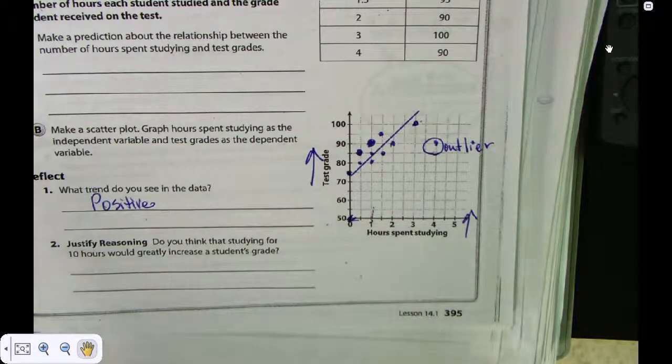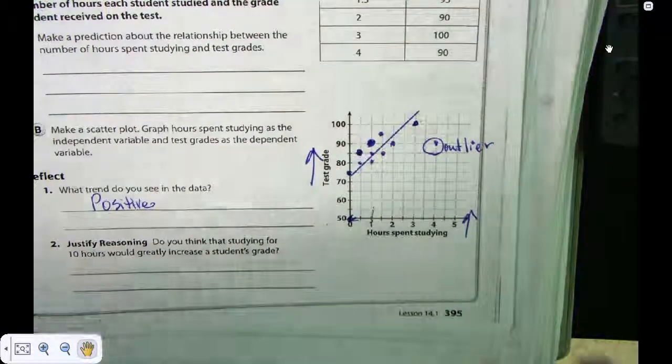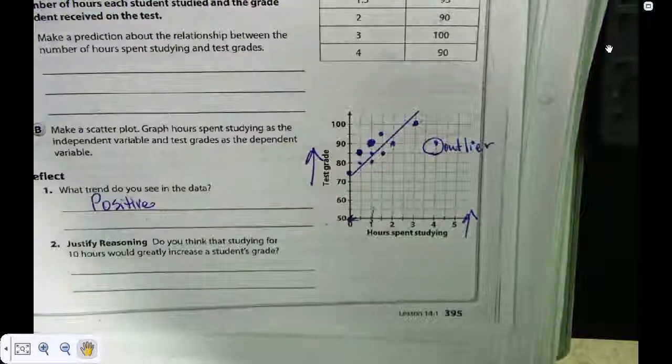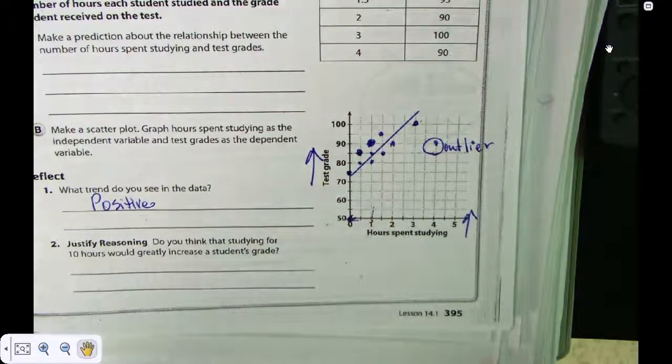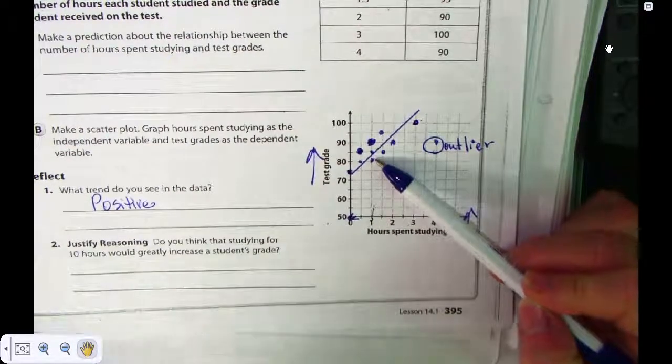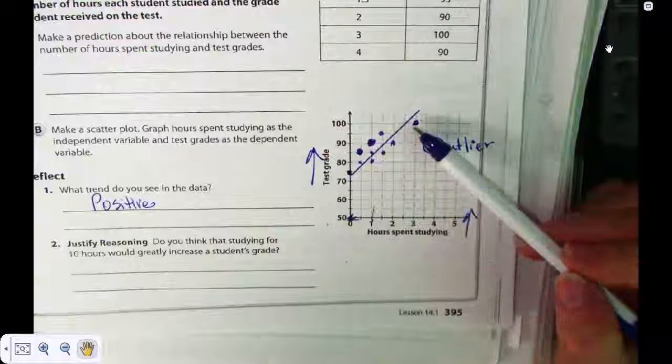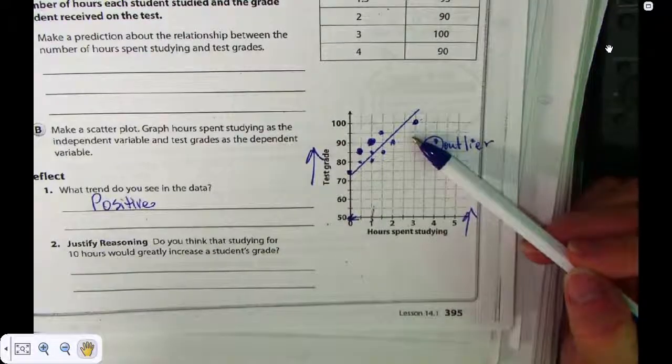Generally, you can't say everybody that studies an hour is going to make an 80, and everybody that studies an hour and a half is going to make an 85. People are different. Their brains work differently. You read something differently. Everybody's different. But generally speaking, the more hours you study, the higher your grade's going to be.